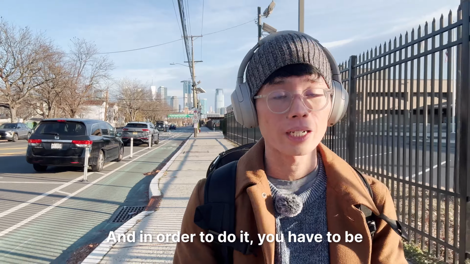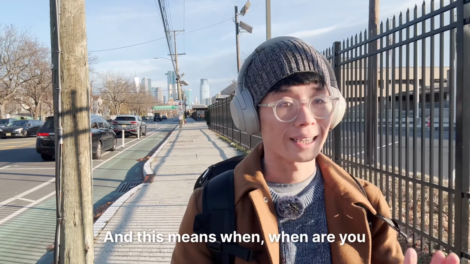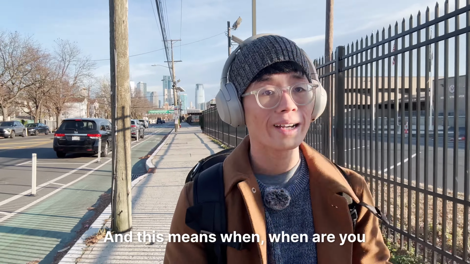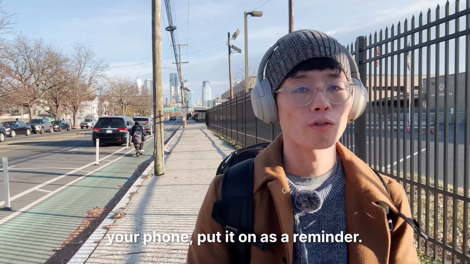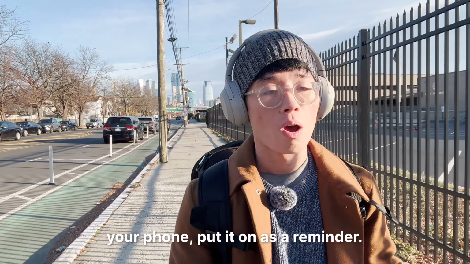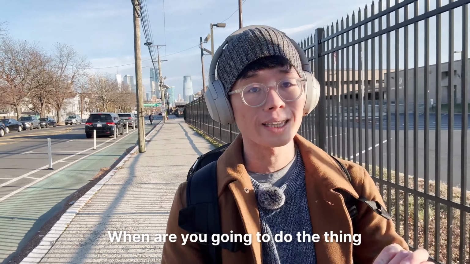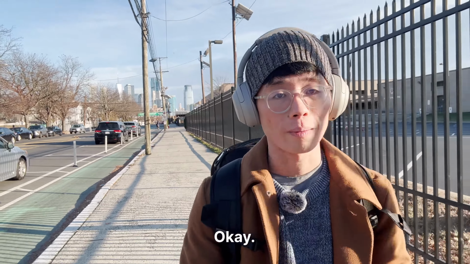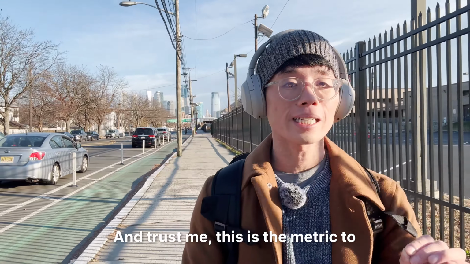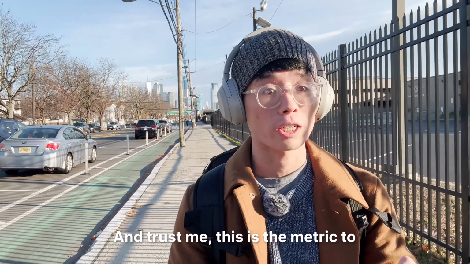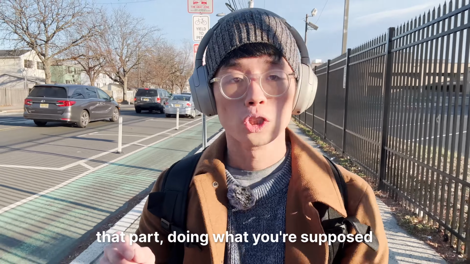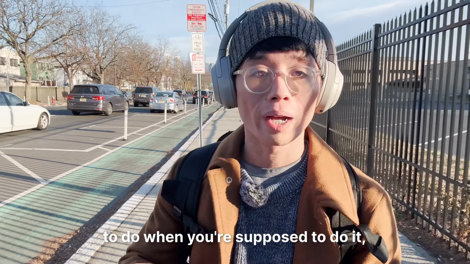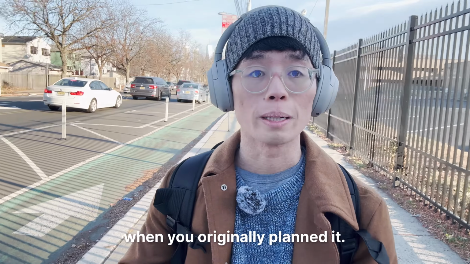And in order to do it, you have to be accountable. And this means when. When are you going to do it? Put it on your calendar. Put it on your phone. Put it on as a reminder. When are you going to do the thing that you said you were going to do? Okay? And trust me, this is the metric to success. Consistently addressing, checking off, completing that part. Doing what you're supposed to do when you're supposed to do it, when you originally planned it.